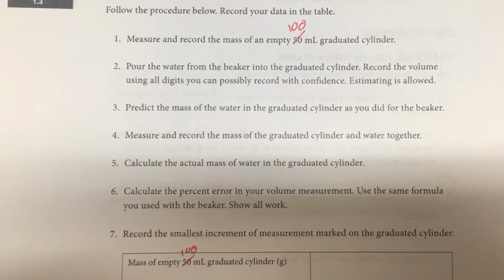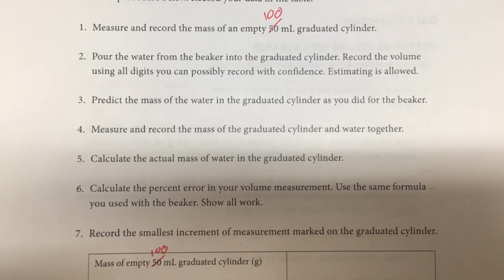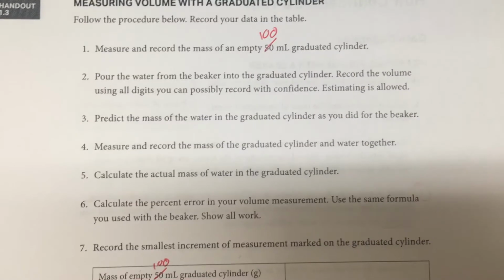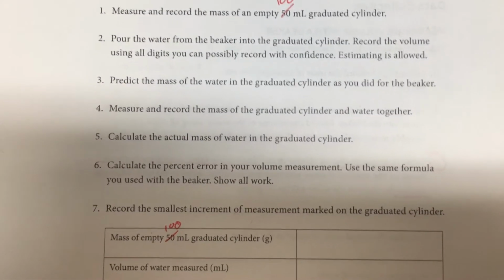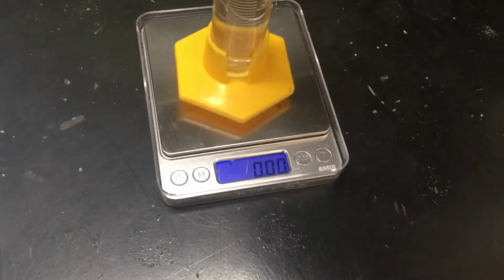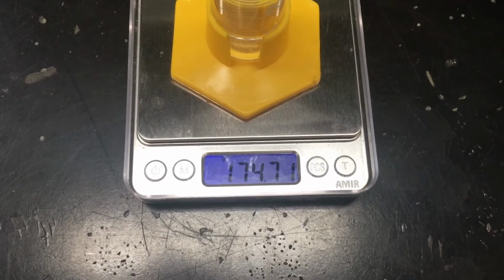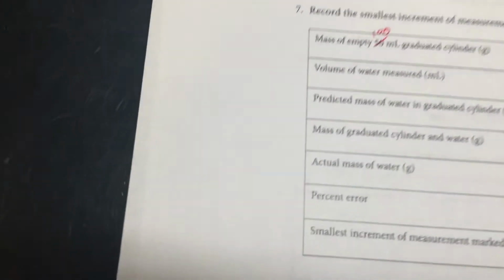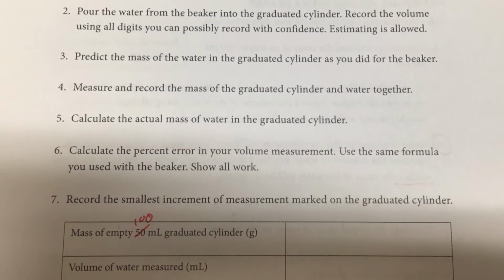Step 3, predict the mass of the water in the graduated cylinder as you did for the beaker. So go ahead and predict. Step 4, measure and record the mass of the graduated cylinder and water together. Step 5, calculate the actual mass of water in the graduated cylinder.